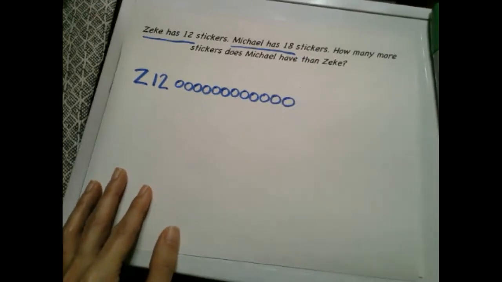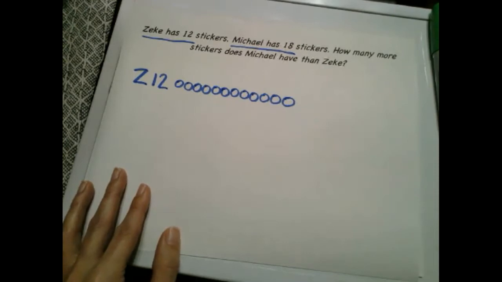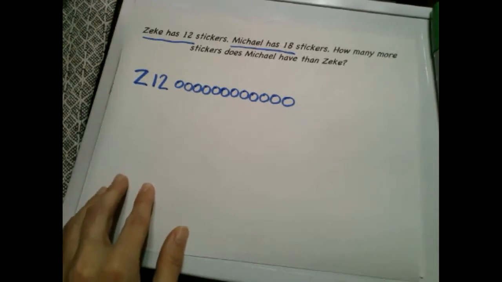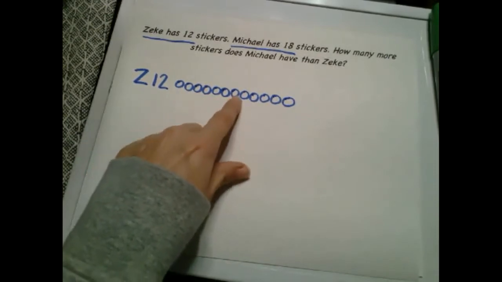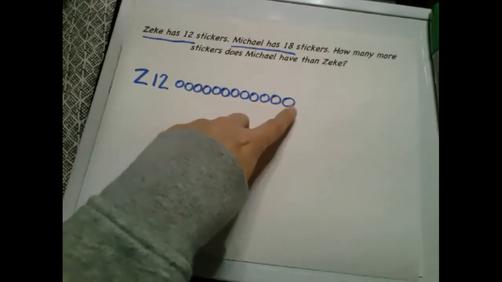And a good thing to do is always go back and double check. Check to make sure that you counted correctly. Can you help me? 1, 2, 3, 4, 5, 6, 7, 8, 9, 10, 11, 12.